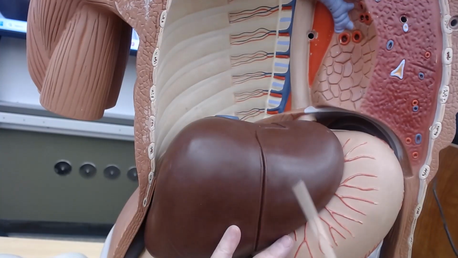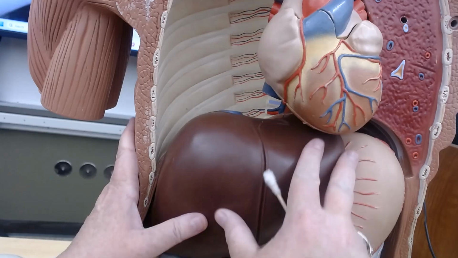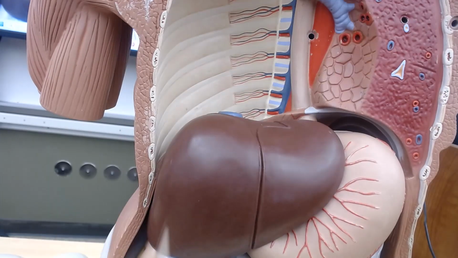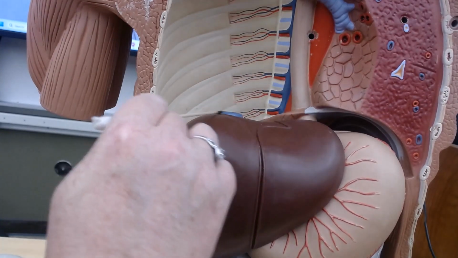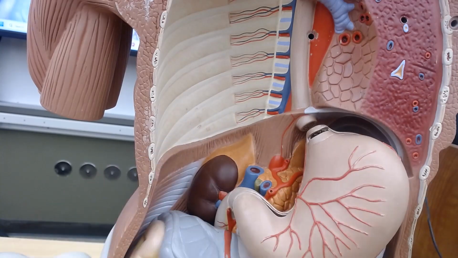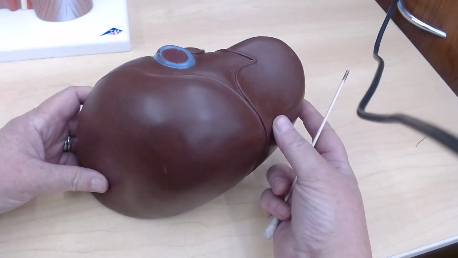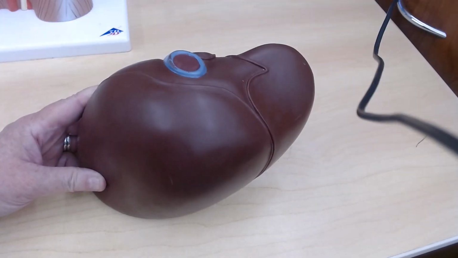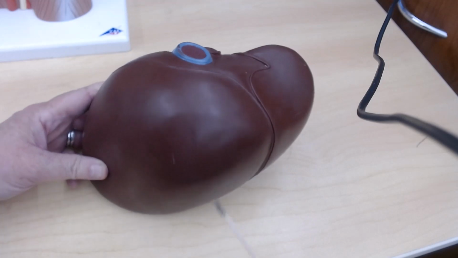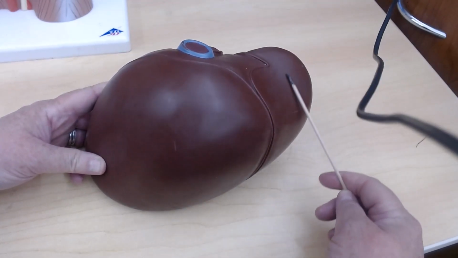Here I see the liver. This is the inferior vena cava. I've got the inferior vena cava here, and it's also here. But this is the inferior vena cava that's coming from the liver. Now let's go ahead and remove the liver. So this is the liver. Right, this is somewhat how it's placed in the body. This is the inferior vena cava. This is the right lobe, and this is the left lobe.